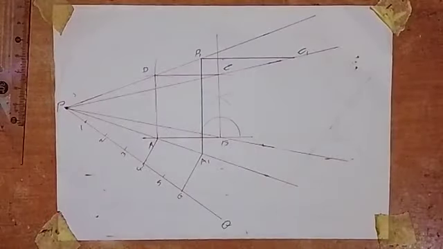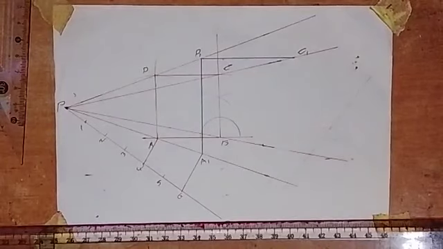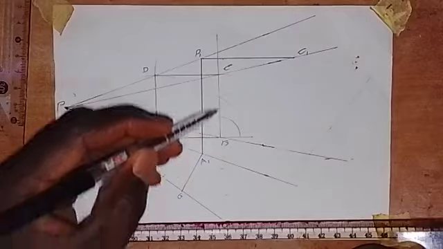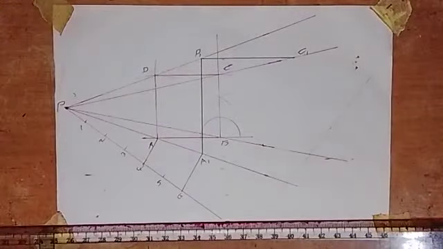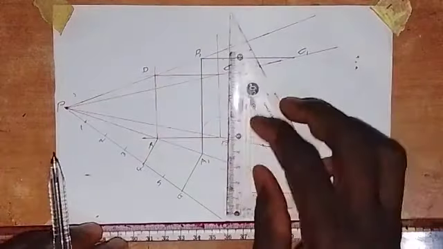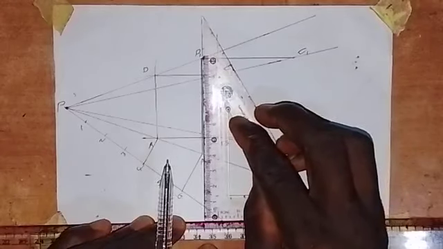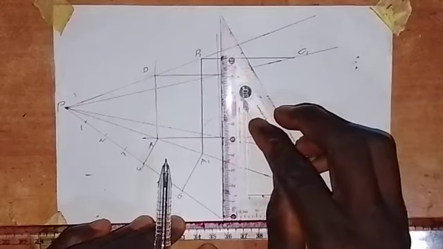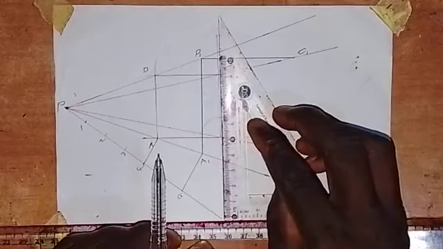And then the next thing is to locate point B1. If you look at this line BC, it is a vertical line and we have already located point C1. So I will set my set square on line BC and slide it to point C1.